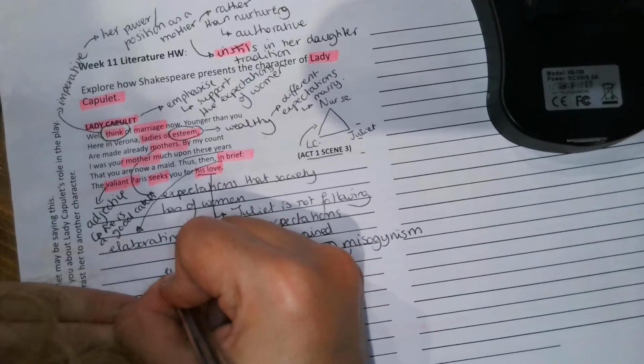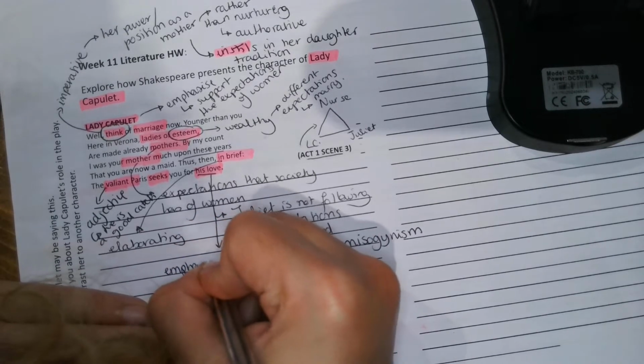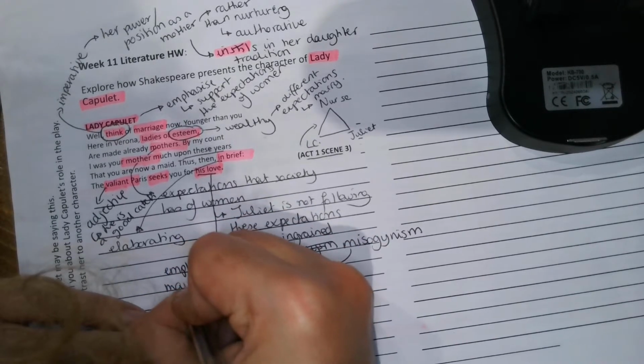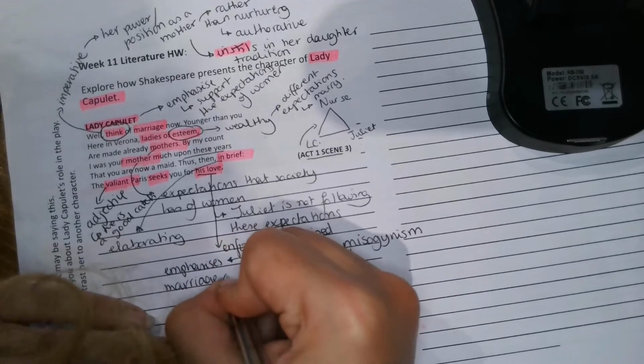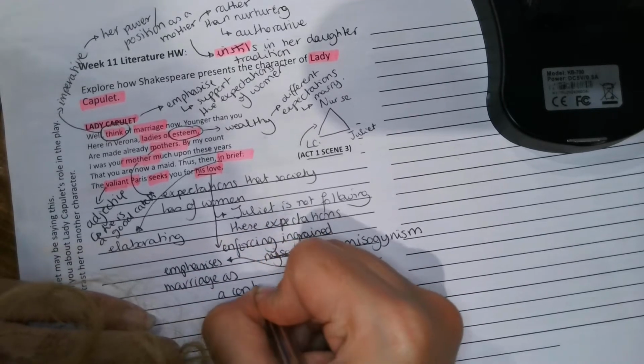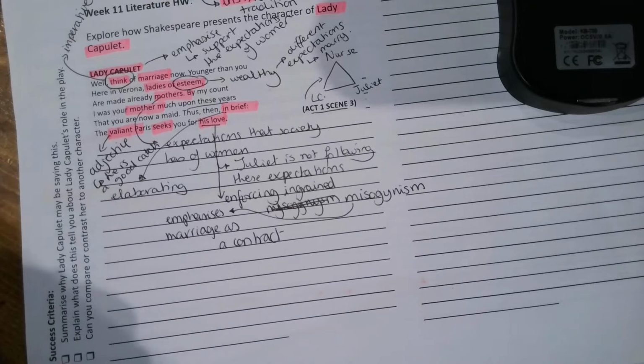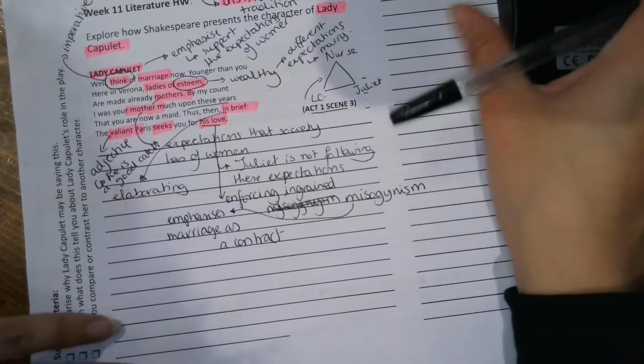It emphasizes marriage as a contract, and she very much does that. She married Lord Capulet. I'm not sure that there is love there, maybe. She's very much kind of that contract.